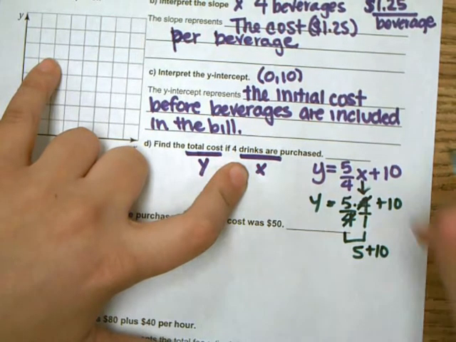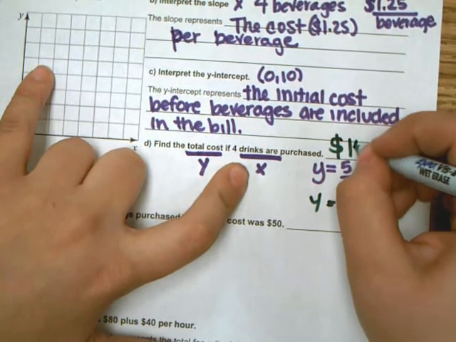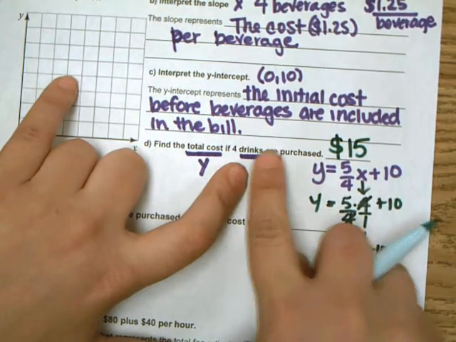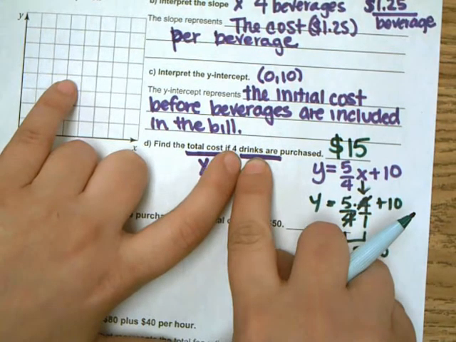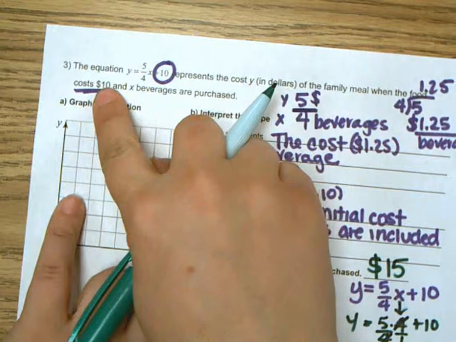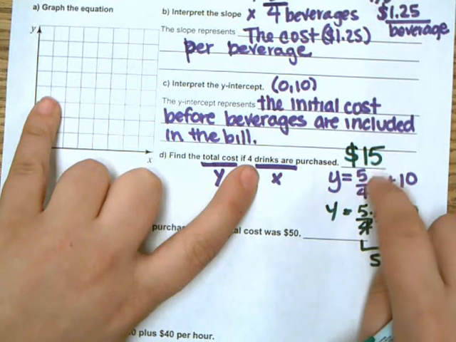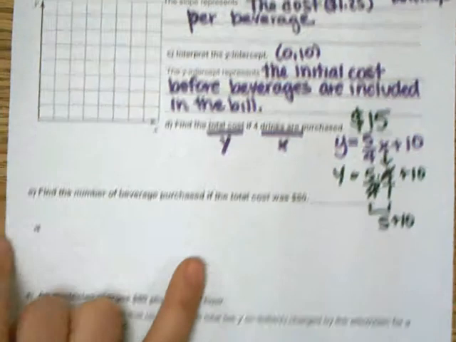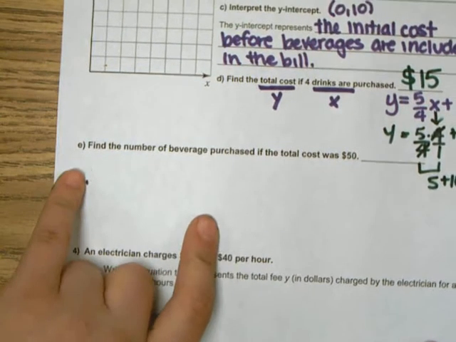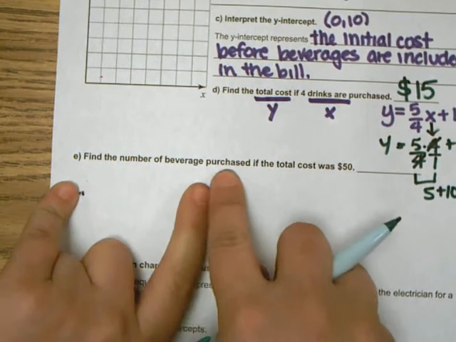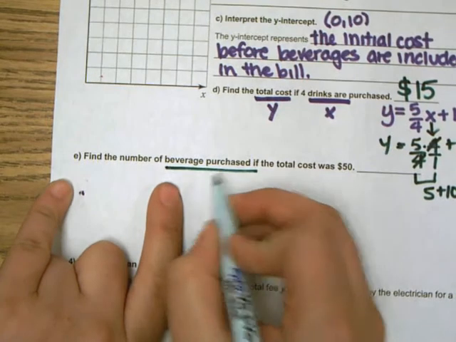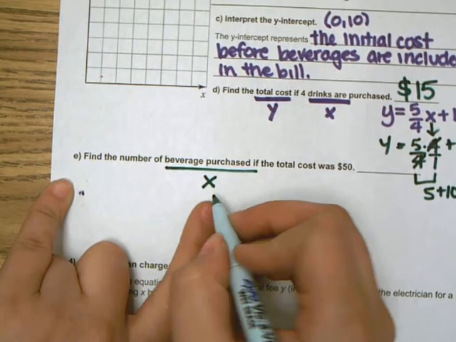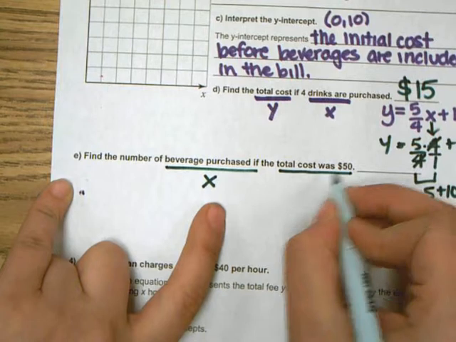And if you rather put the decimal here instead, and you don't like fractions as much, we can get rid of this and put 1.25 instead. So the 4's are going to cancel and simplify, so we're left with 5 plus 10, which is 15. So the total cost is going to be $15 for 4 drinks. So you're going to get some food for $10, and the rest of it is going to be drinks. So the drinks are going to add on $5.